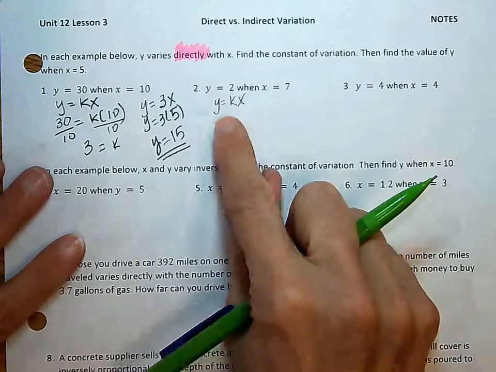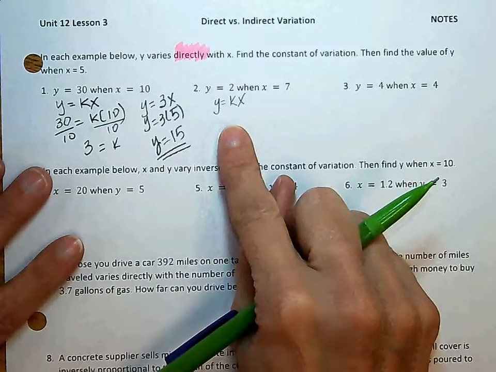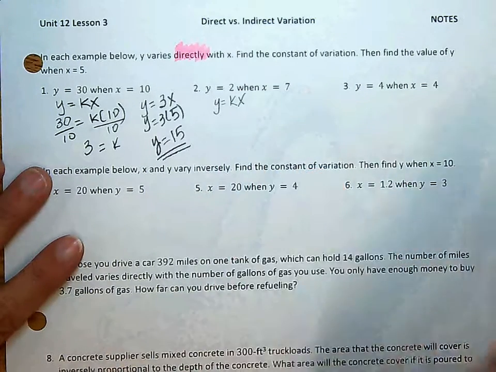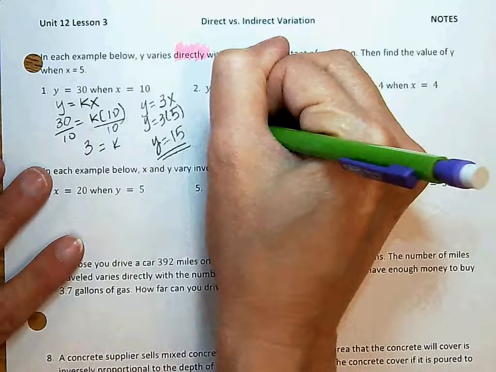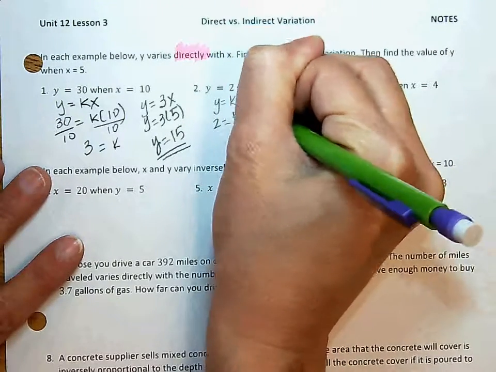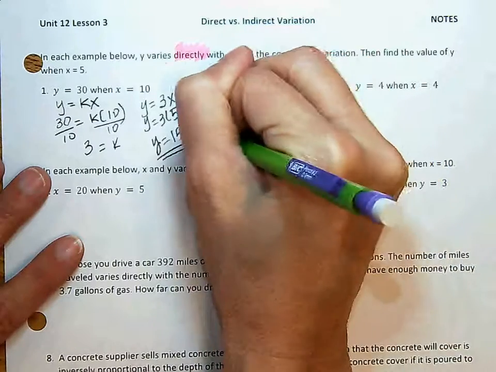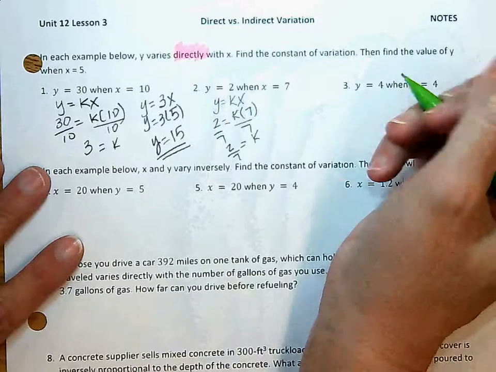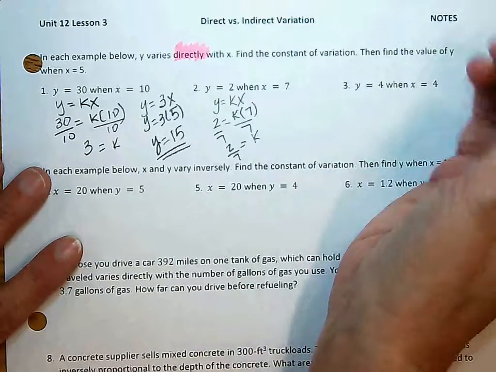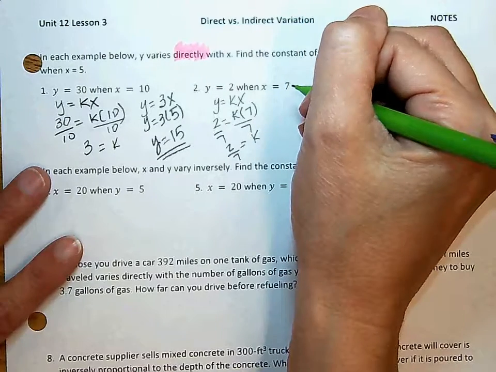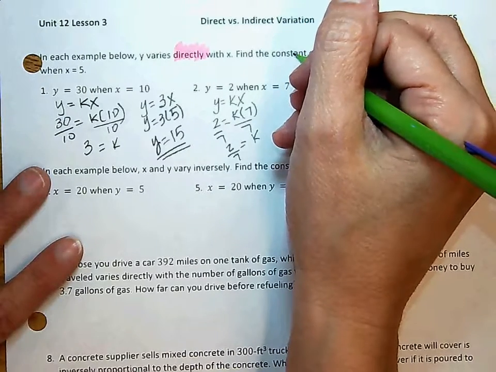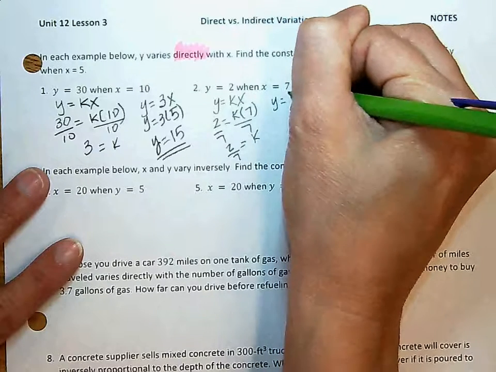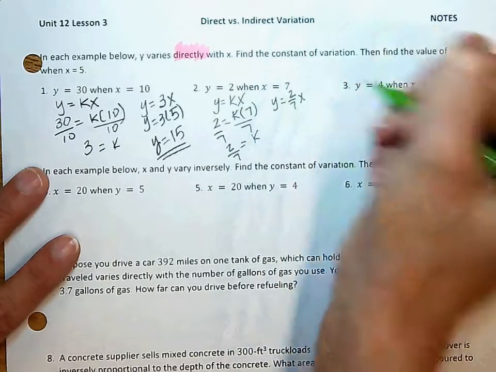So you did your first equation, you have to write it. Then you plug in that first part that you know. So you have 2 equals k times 7. You divide by 7. So then you have your k to be 2/7, which is not a pretty decimal, right? So now, do you have to write this next equation? Yes, yes, yes. Please. y equals 2/7 times x.